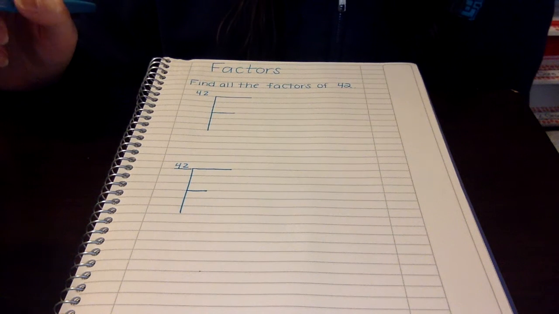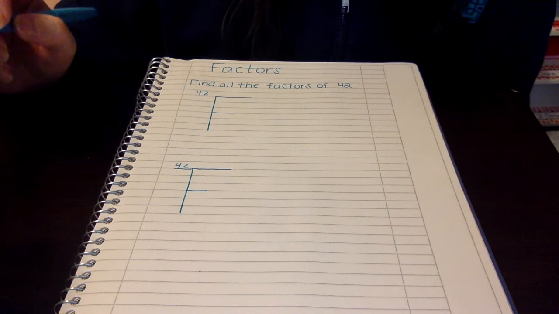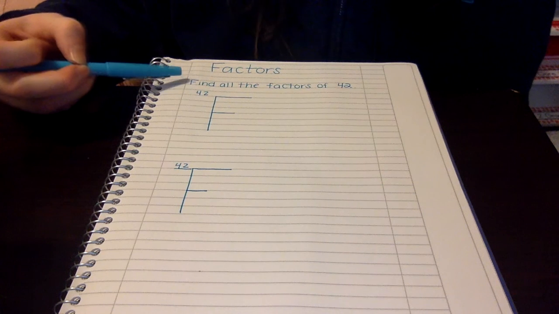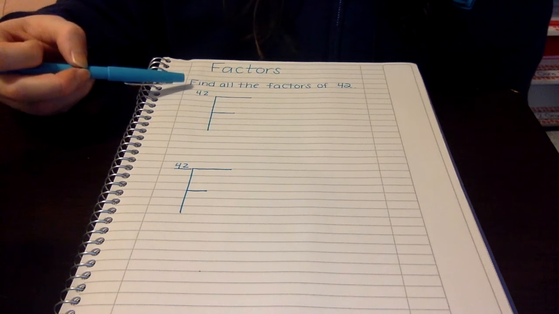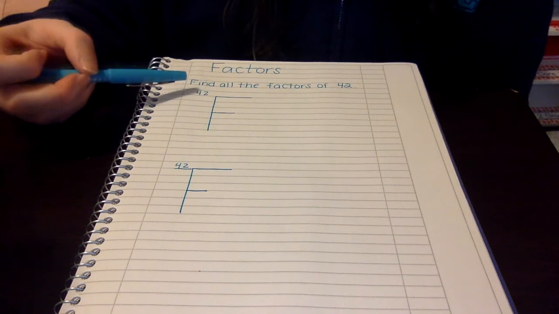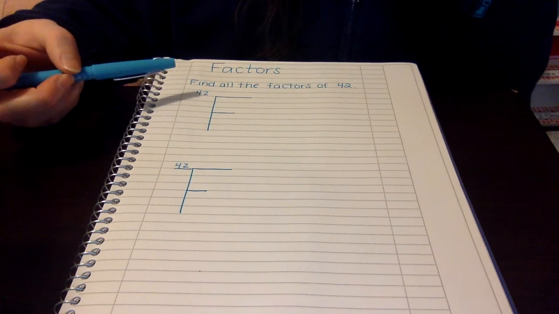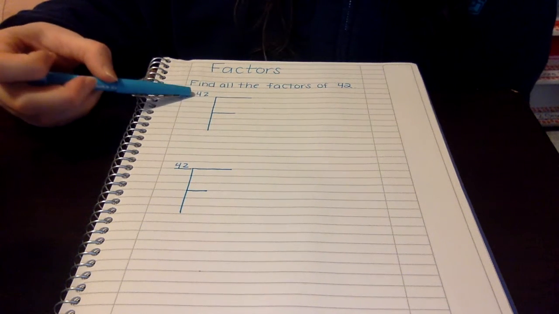Remember that factors are numbers that we're multiplying together to get a certain product. So in this example, we're asked to find all the factors of the number 42. That means we're looking for all of the numbers, all of the factors that are going to multiply together to get this number of 42.